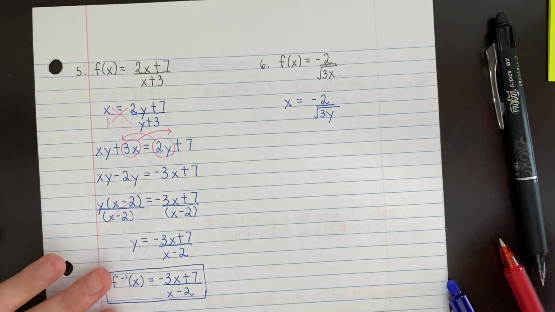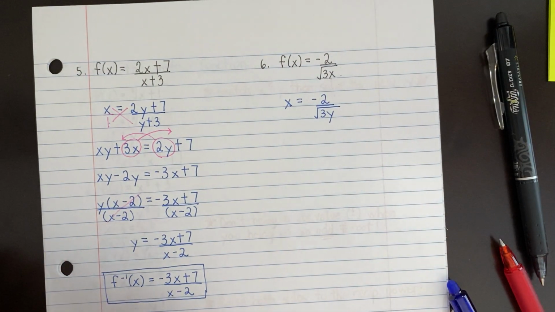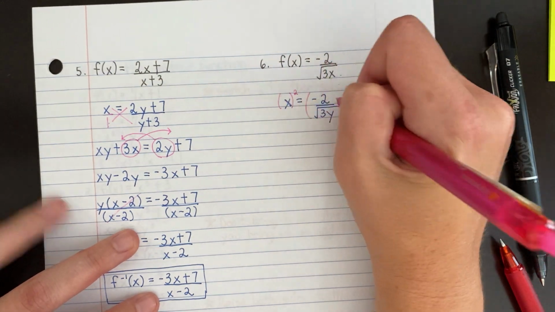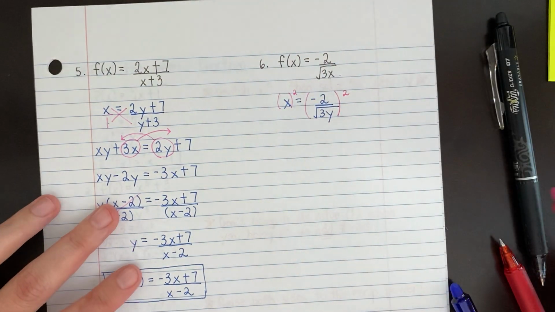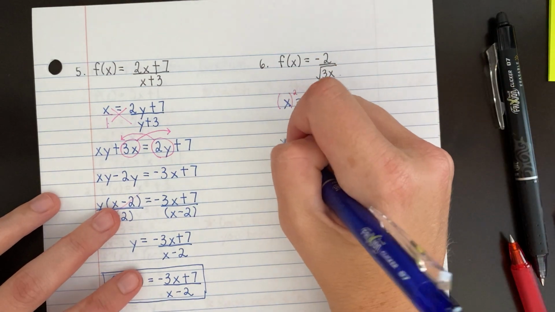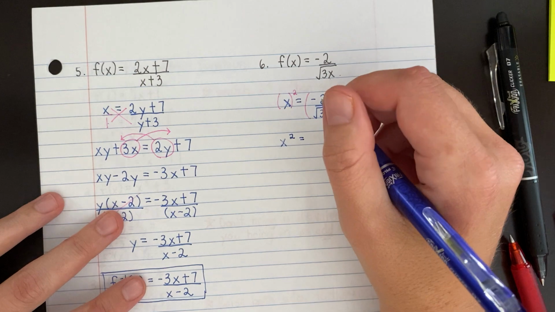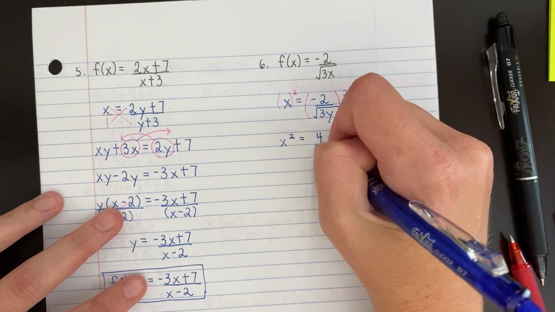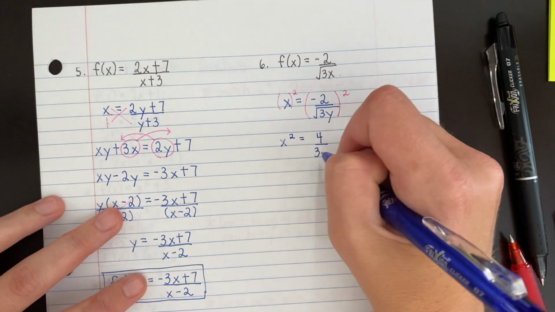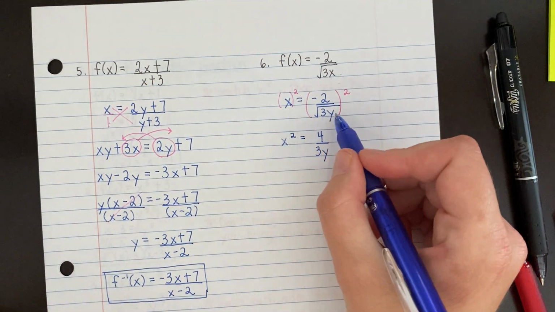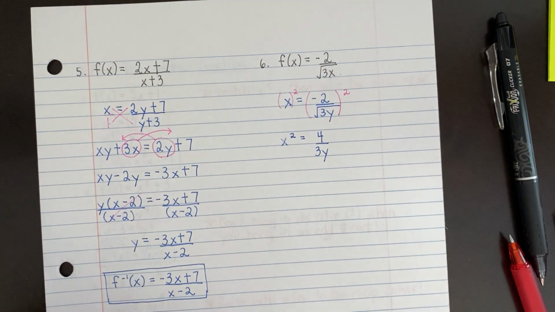What we're going to do first is get rid of the square root. It would be in our best interest to go ahead and square both sides. Okay, so let's do that first. As I look at that problem, I'm like, oh no, that's going to be ugly. So x squared equals, and then this is going to become 4 because you square the numerator and then you square the denominator. So 4 over 3y. When you square the square root of 3y, it just becomes 3y.